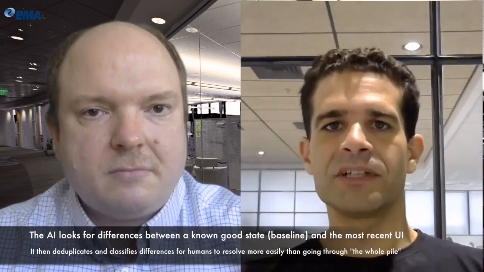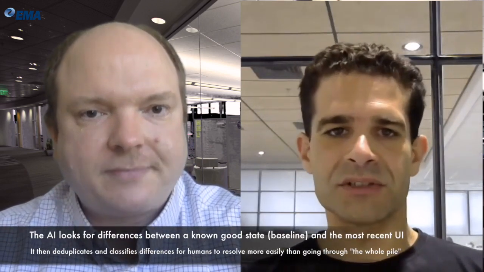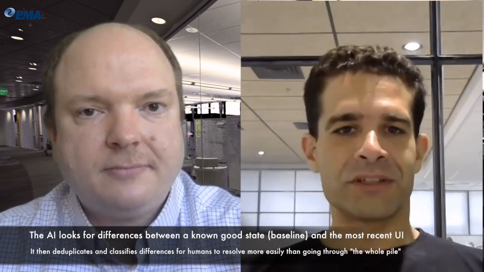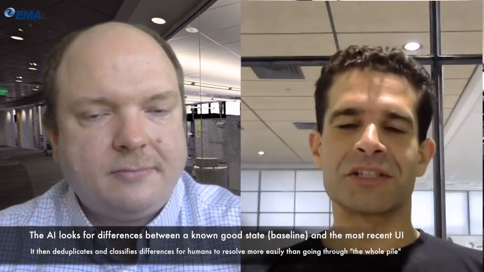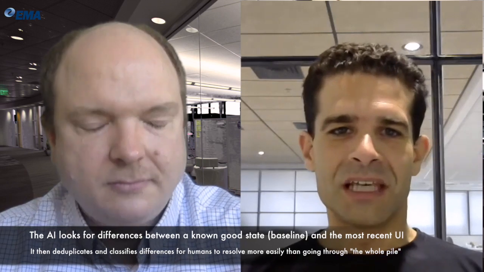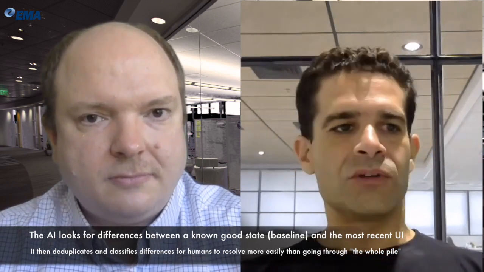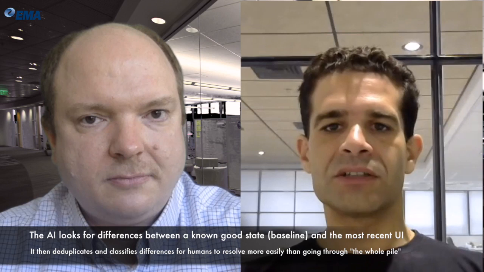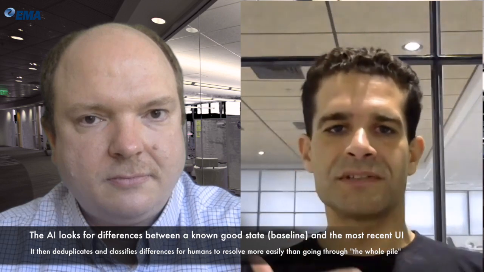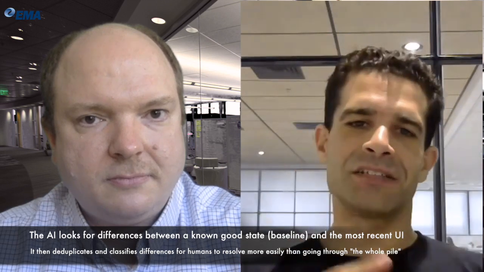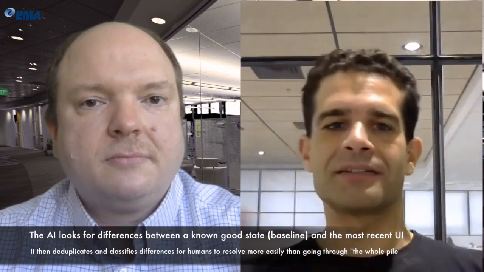Then, when we run a test or monitor your application, we take new screenshots in those same states of the application or website, and then we compare them with those baseline images. If there are no differences, you can rest assured that nothing changed. If we do see a difference, we produce a report that only shows you, as the operator, the unique representation of each class of differences.